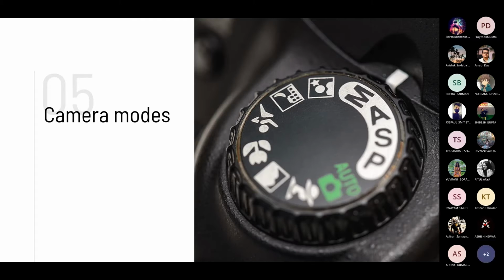And programmed auto is a mix of aperture priority and shutter priority. If you set the aperture, it'll adjust the shutter speed. If you adjust the shutter speed, it'll adjust the aperture. It's something like that.